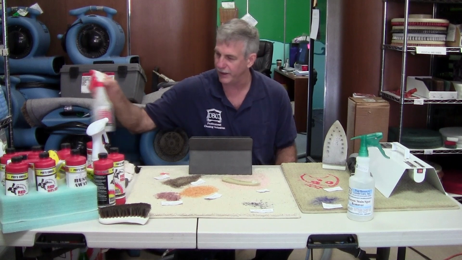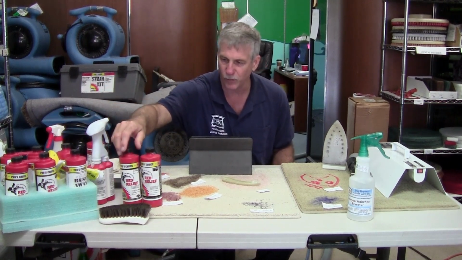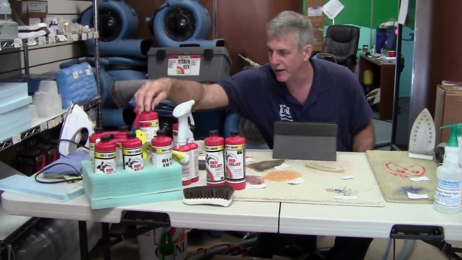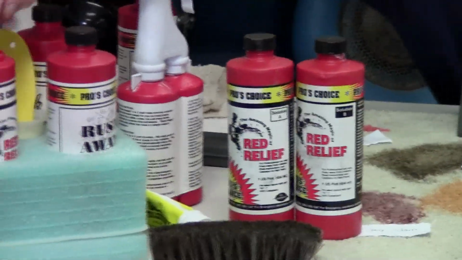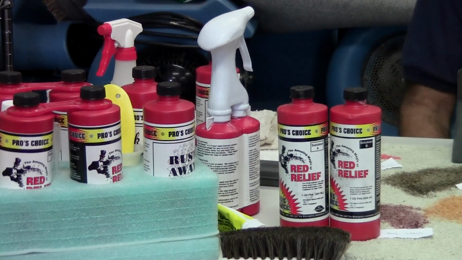What we have here is our red relief, which is for our synthetic stains. We have rust away, ink out, and then this is our stain magic, which is our organic stains. Now, some of these we use in different ways.